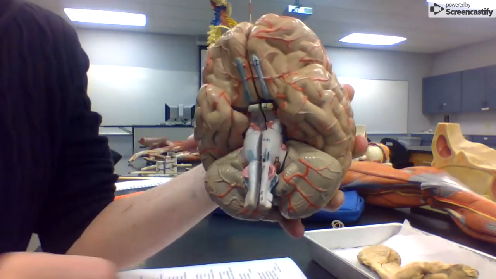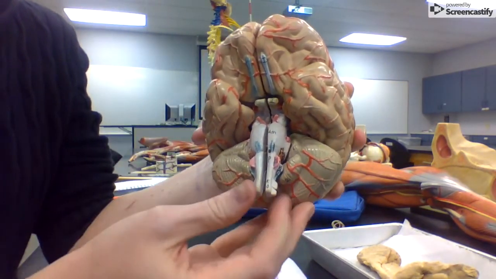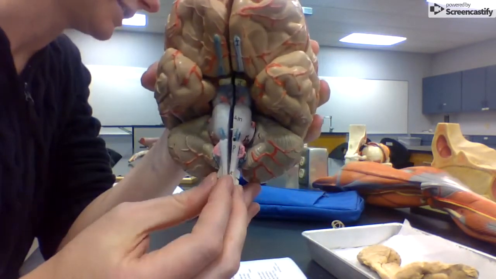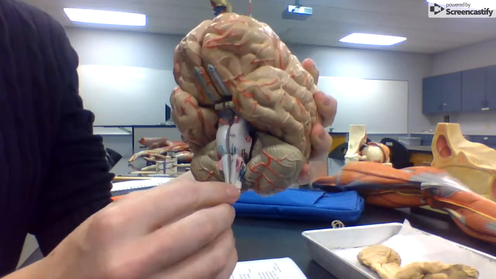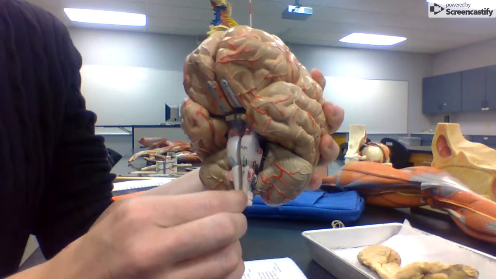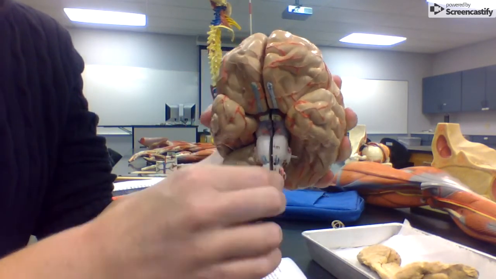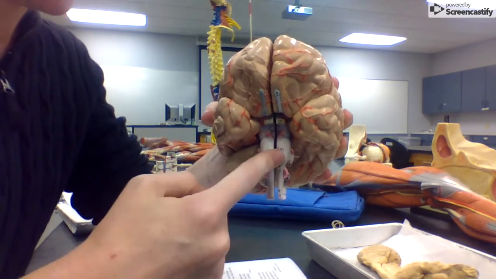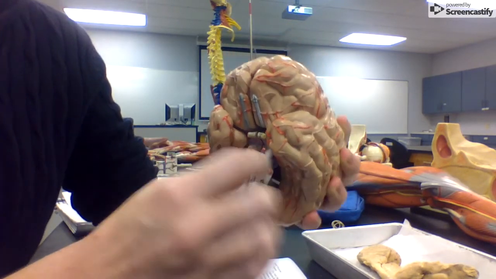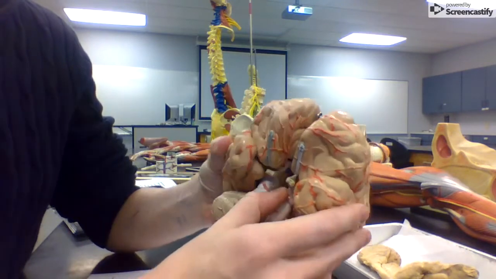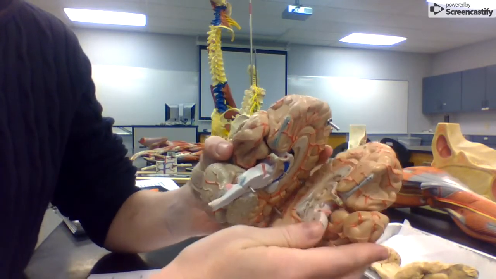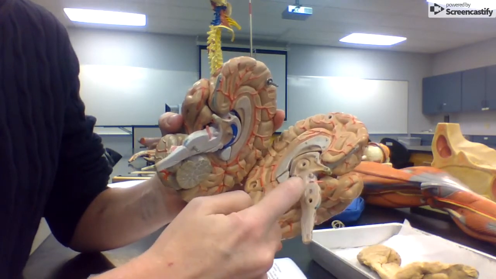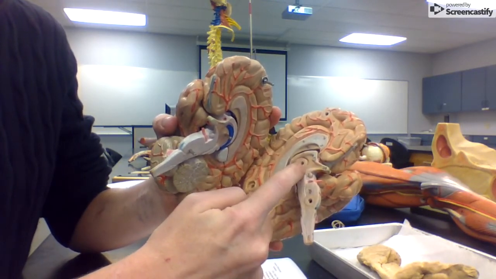So now we're going to move into the brain stem, and we're going to go from inferior to superior into the diencephalon. So down here you have the medulla oblongata, and there went my cerebellum. Okay, then you have the pons and cerebral peduncles along here.